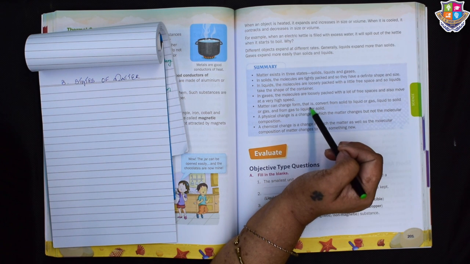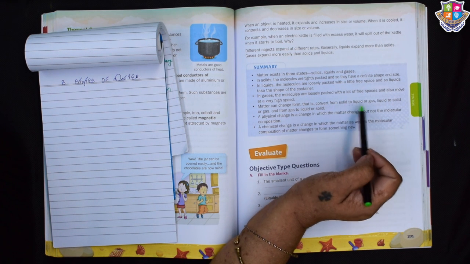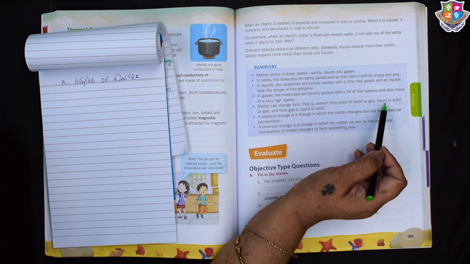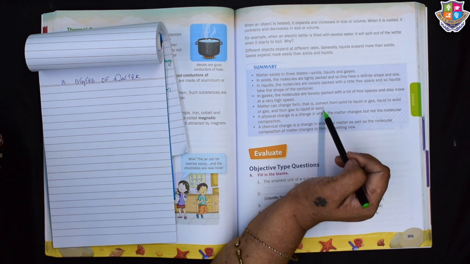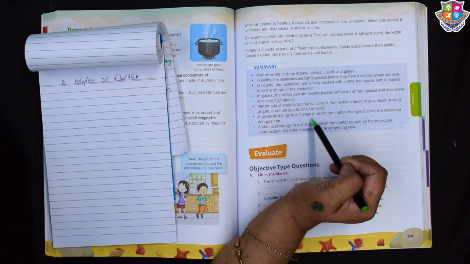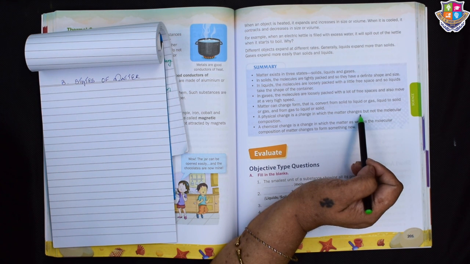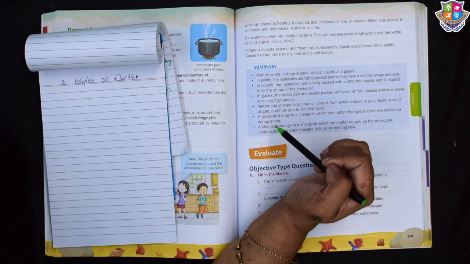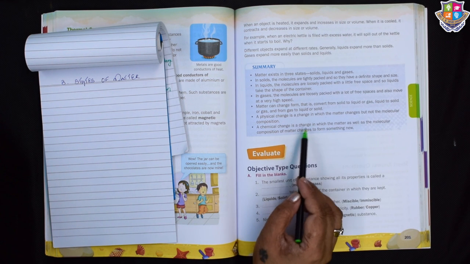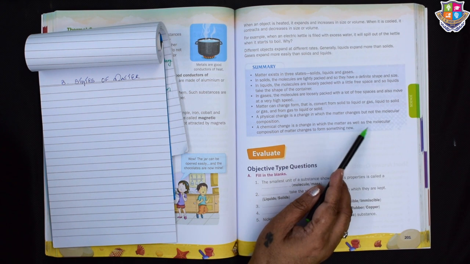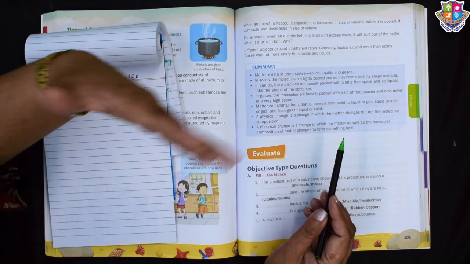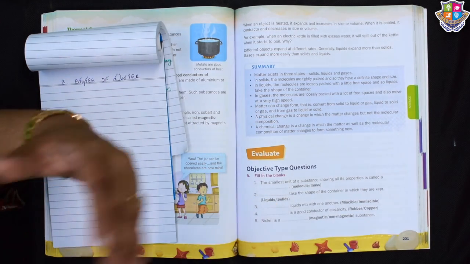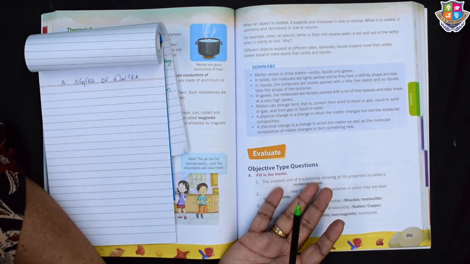Matter can change form, that is, convert from solid to liquid or gas, liquid to solid or gas, and from gas to liquid or solid. A physical change is a change in which the matter changes, but not the molecular composition. A chemical change is a change in which the matter as well as the molecular composition of matter changes to form something new.